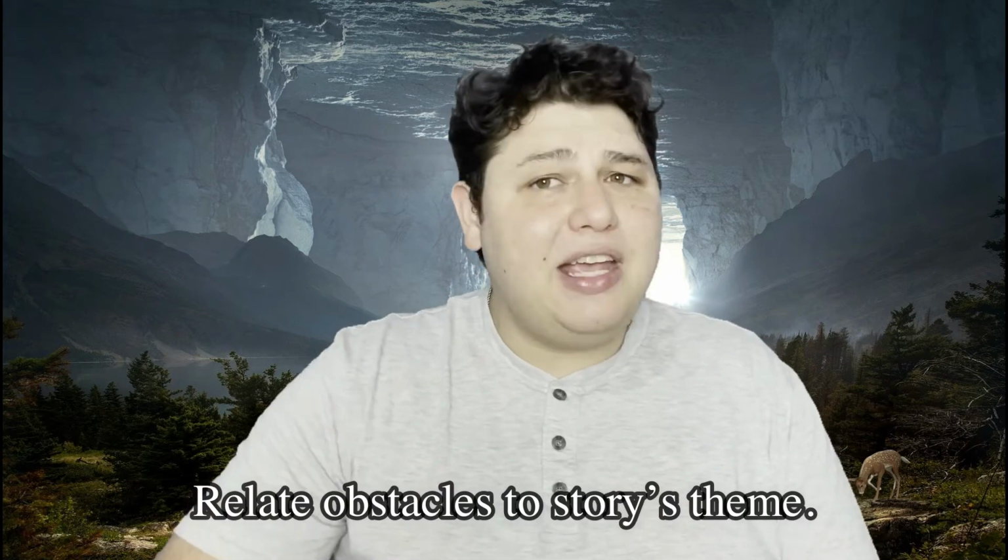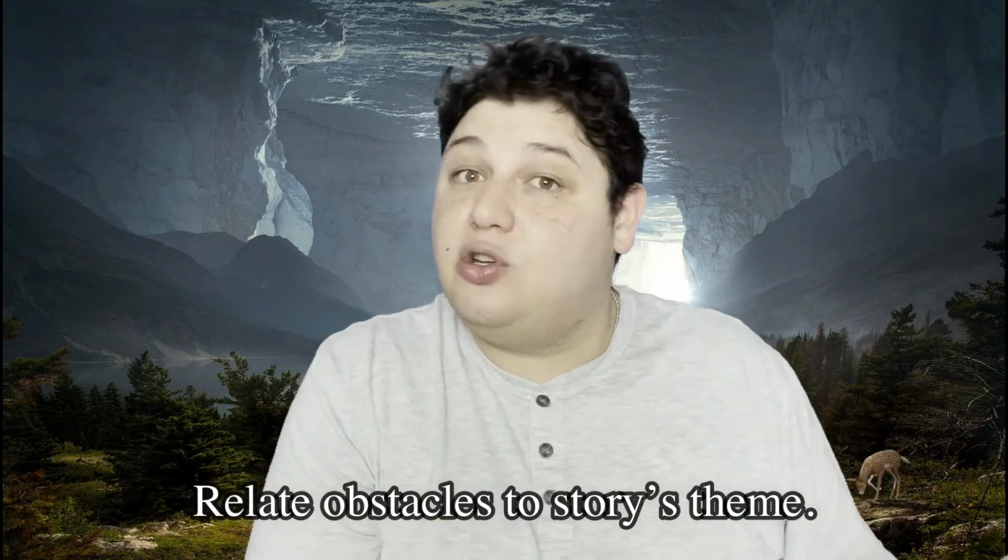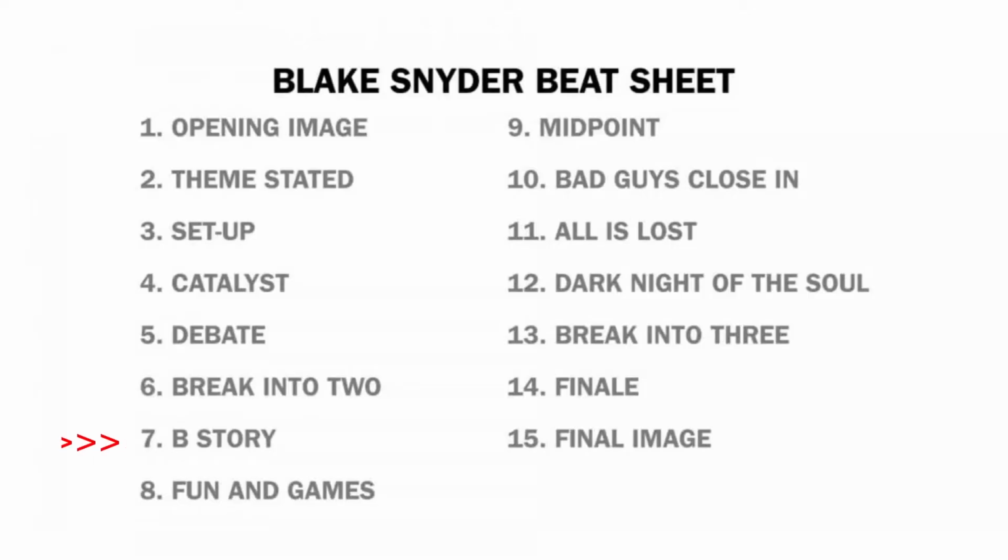This is all about them having to figure out how to solve the problem that you set up for them in the first act. But don't forget to make your obstacles and challenges relate to your thematic through line. This is also the time where you can introduce subplots and smaller story arcs that seem unrelated to the larger picture, but end up tying in somehow.